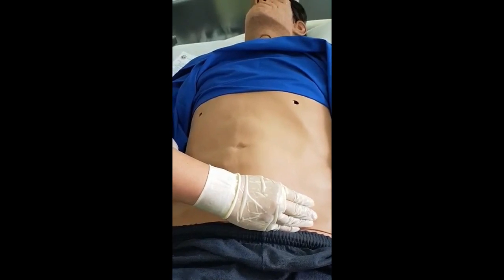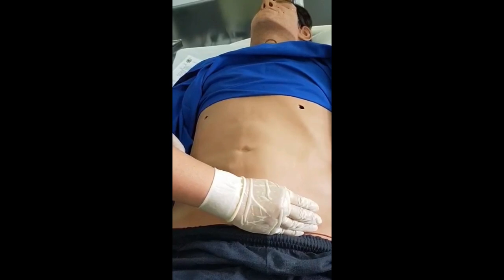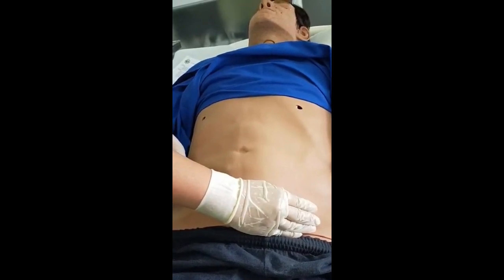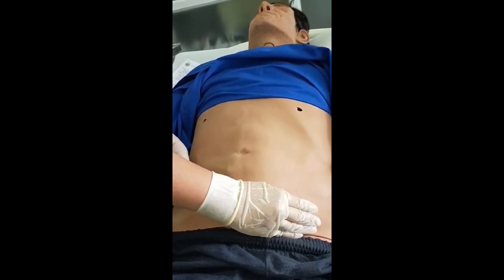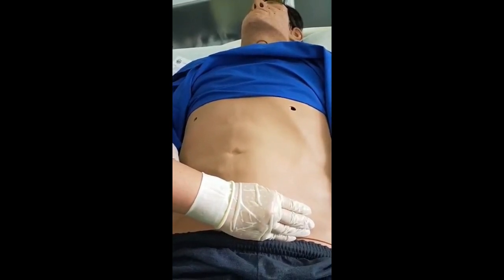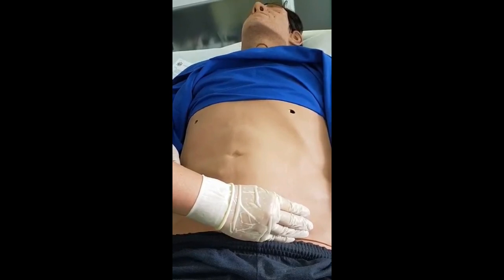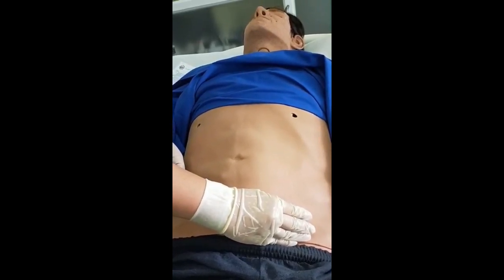Listen for at least 5 minutes before determining that there are no bowel sounds present and that the bowel sounds are silent, noting intensity, pitch, and frequency. A series of intermittent soft clicks and gurgles are heard at a rate of 5 to 30 per minute.